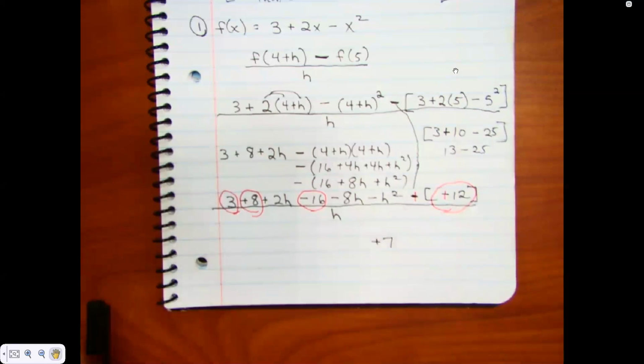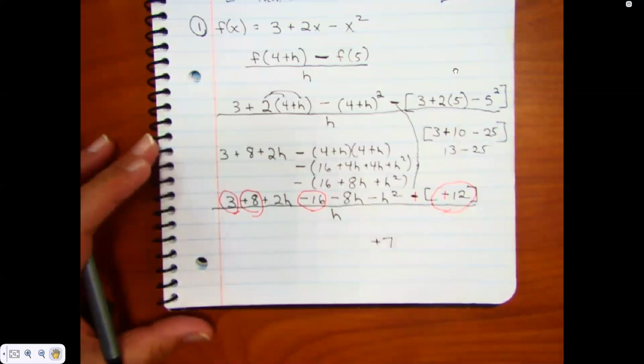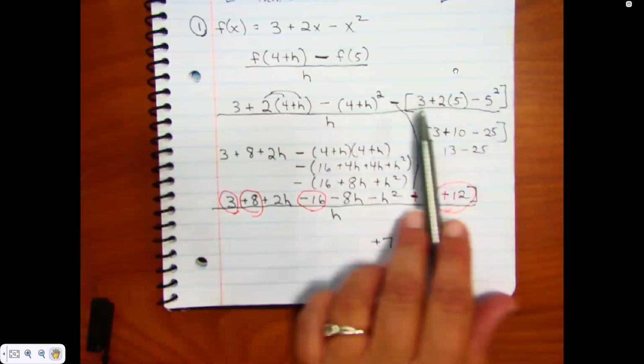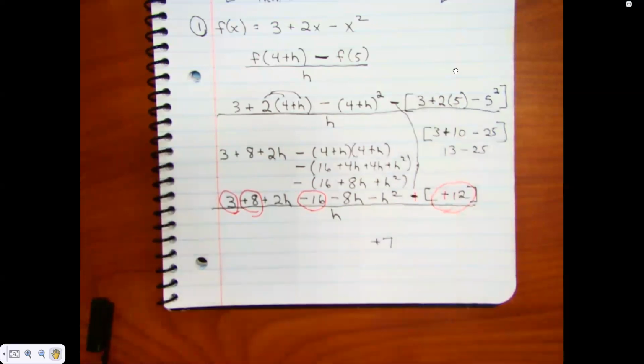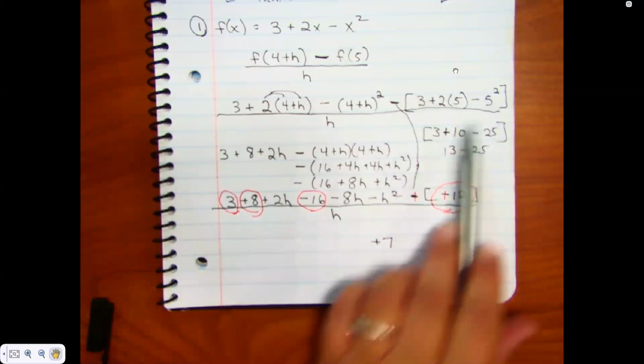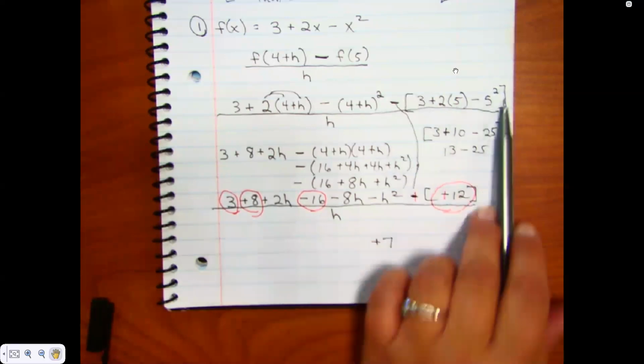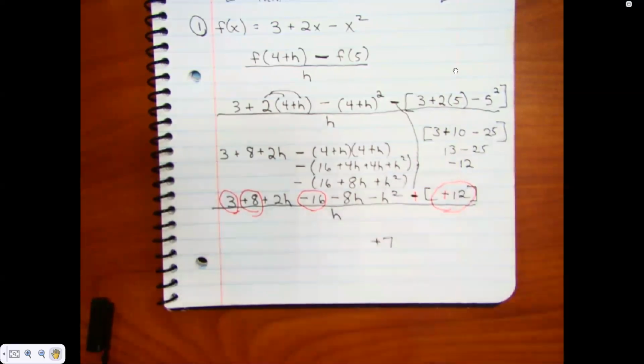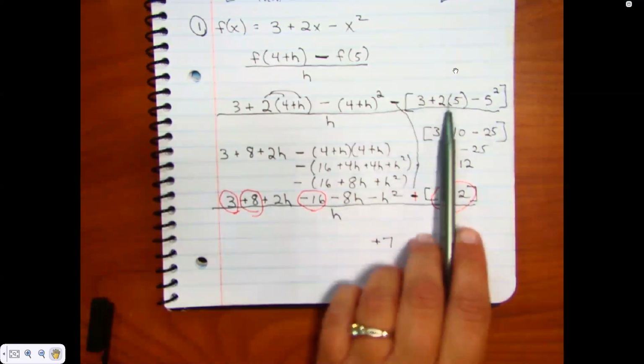How did you turn the 12 into a positive? Good question. She said, how did this turn into a positive 12? Maybe I should repeat it so everyone could hear. This in here is a negative 12. 13 minus 25, if you do this 3, this is a positive 10.